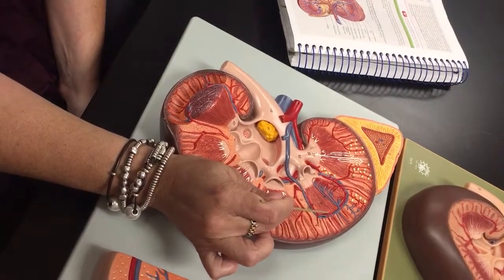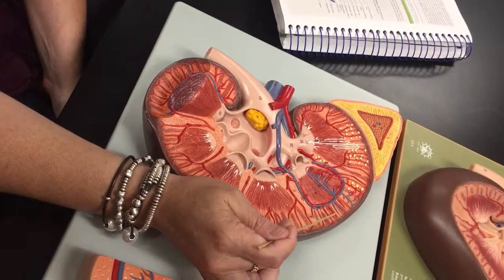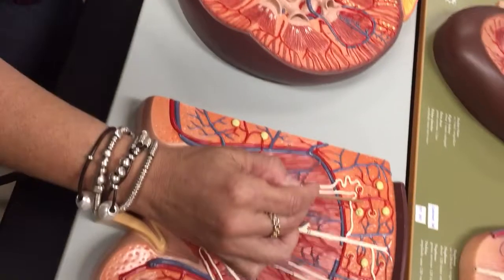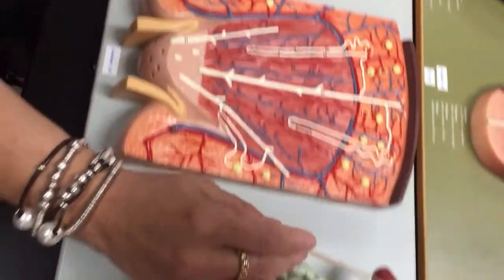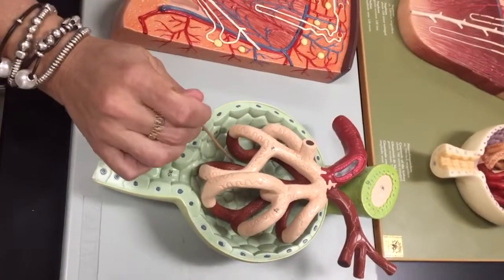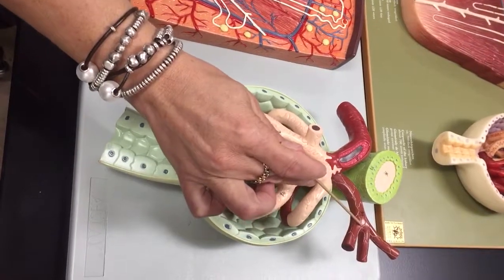Arcuate artery, cortico-radiate artery. The cortico-radiate artery, which is this one, okay, then branches into, and I'm going to go to this one now, the afferent arteriole, the glomerulus, the efferent arteriole.